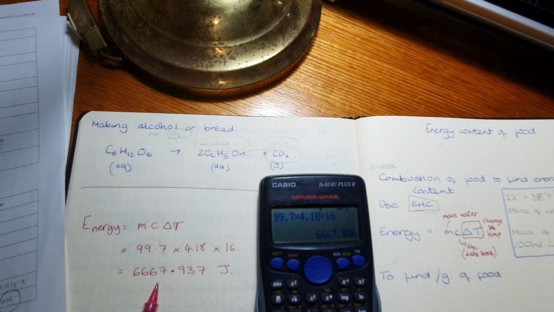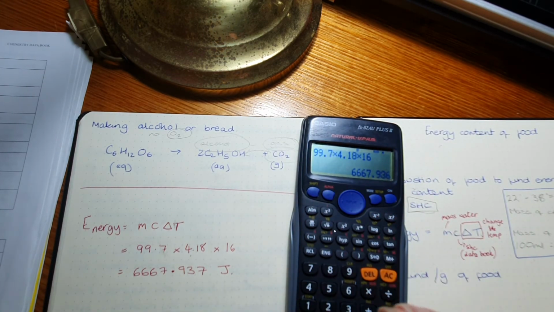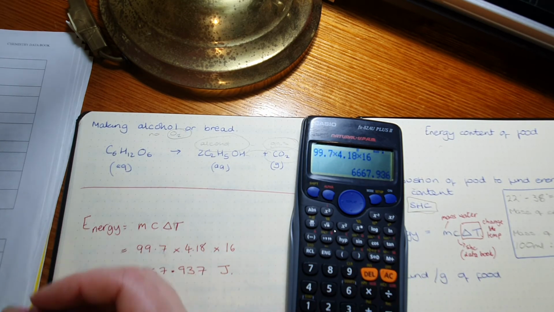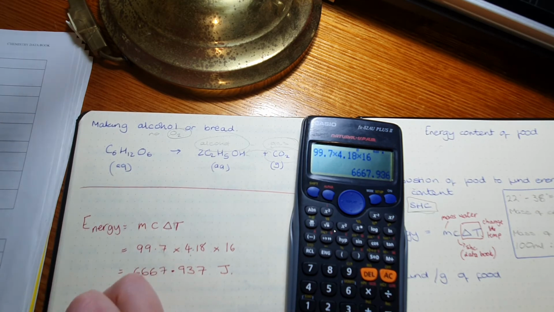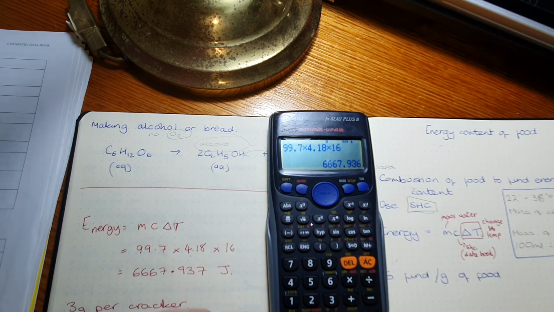Right. So I want to know per gram of cracker, so then I can compare cracker to cracker. So there might be different sizes, might be different masses. So I've got 3 grams per cracker. The scales at home aren't very accurate, so that could be anything from 2.5 to 3.4, but we'll go with the 3 grams. So all I have to do is take this.